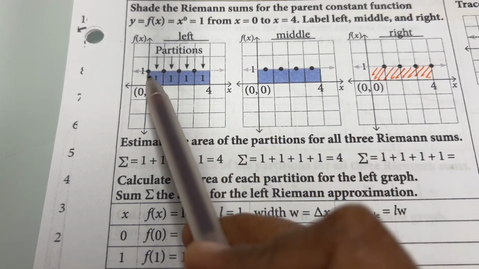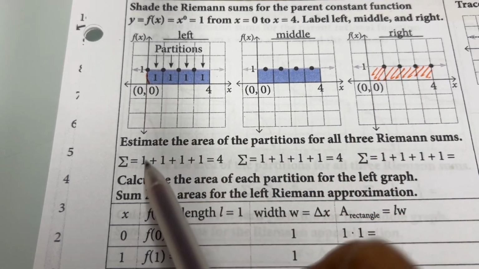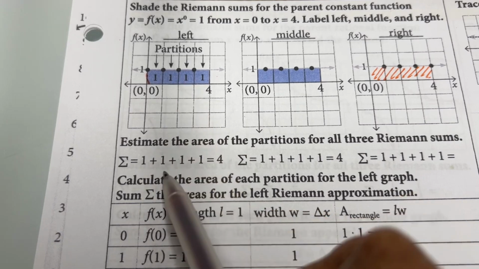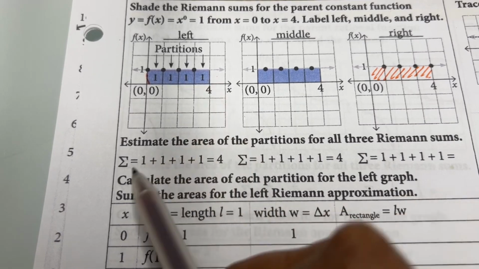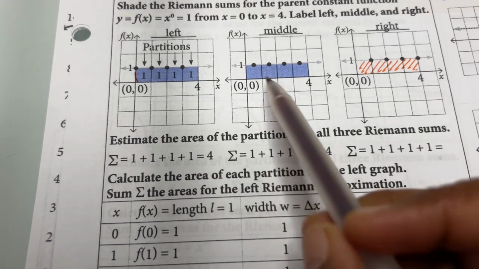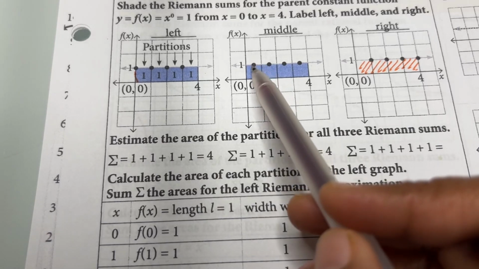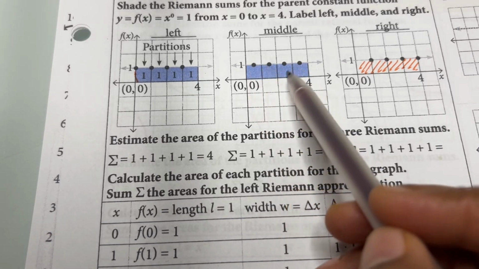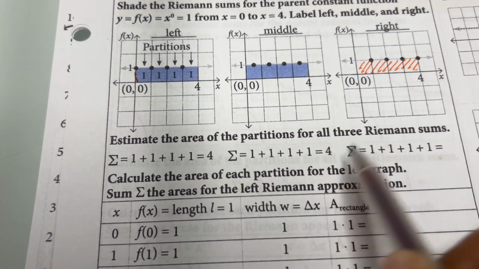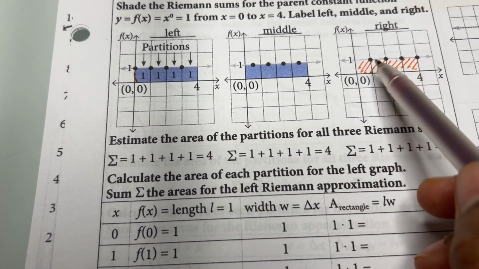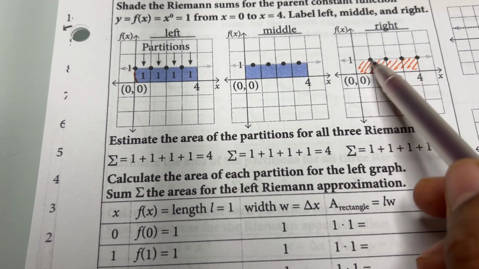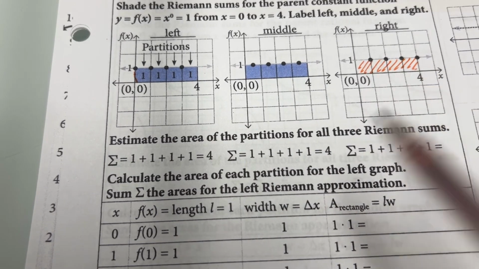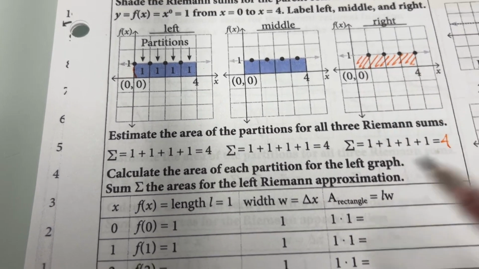If I take length times width here, it is 1 plus 1 plus 1 plus 1. That's 4 ones, which is equal to 4. Here if I start at the midpoint, this is 1, 2, 3, 4 again, which is 4. If we estimate the area from the right side, it is also 1, 2, 3, 4, so that's also 4.